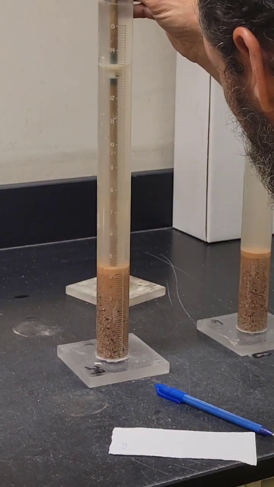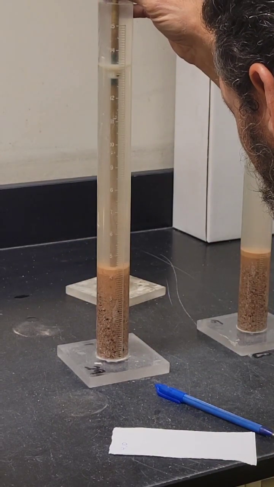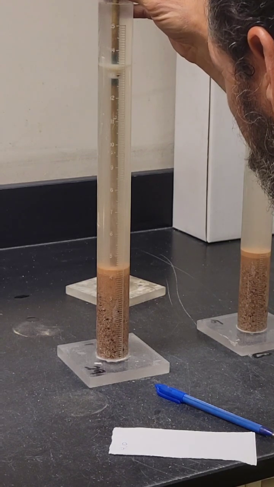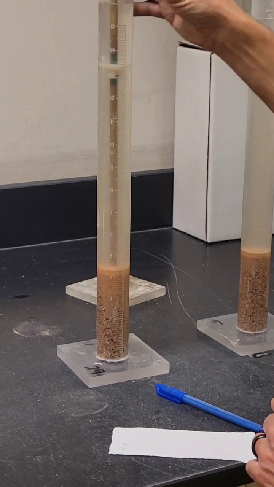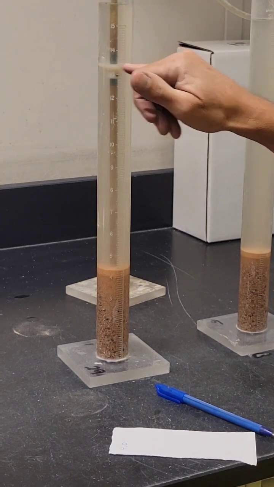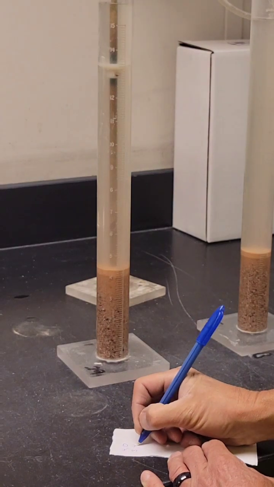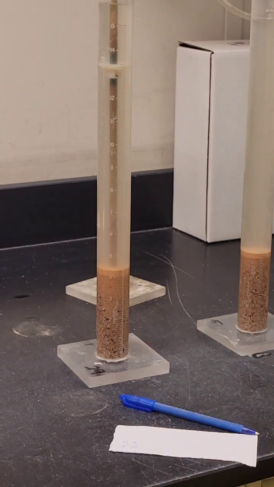Then I'm just going to pull it slightly to me so I can read it. And it looks like we're at 3.4, because we're subtracting 10. So 3.4.